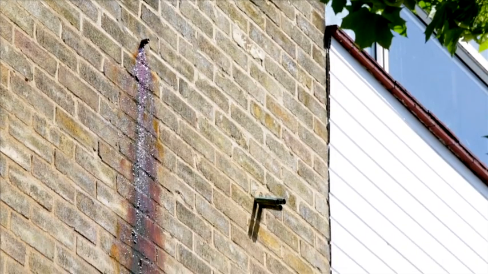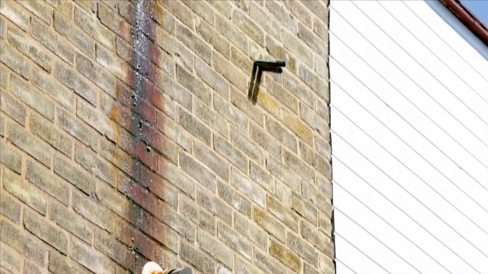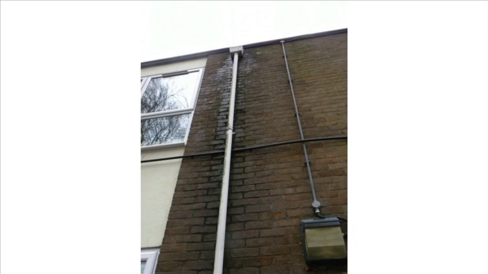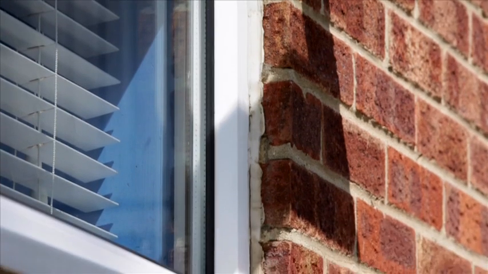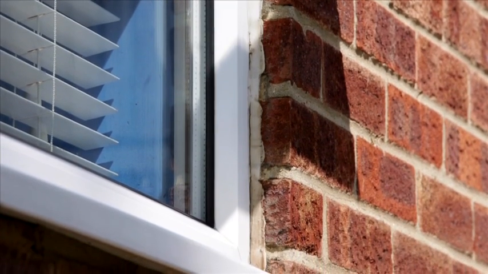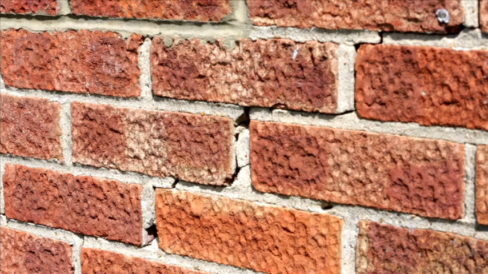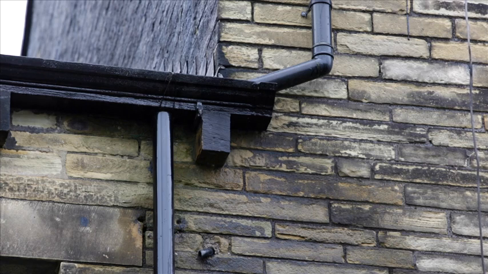Damp is different to condensation. Damp is water trying to get into the home, whereas condensation is water trying to get out of the home. So the damp could be from a broken pipe which has been leaking for some time and it's saturated into the wall, and therefore the damp's trying to get into the property. It could be a window sill or brickwork joint which has failed and needs to be resealed. It could be from a leaking gutter.